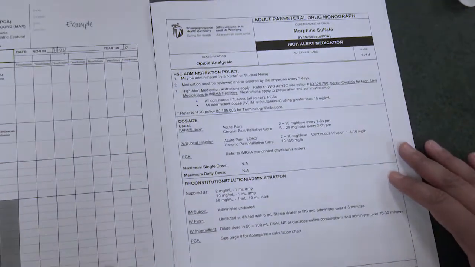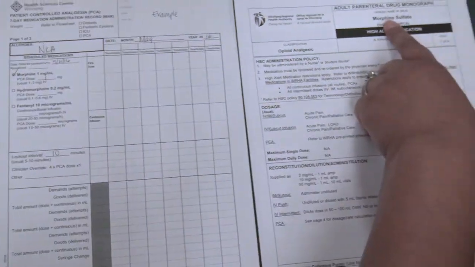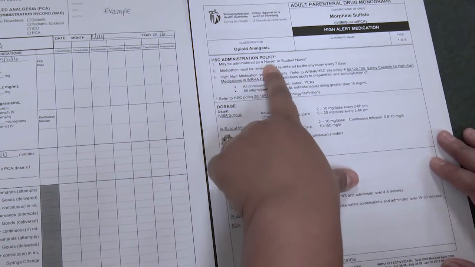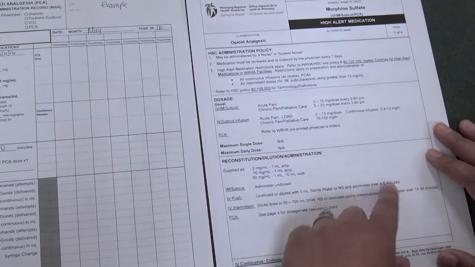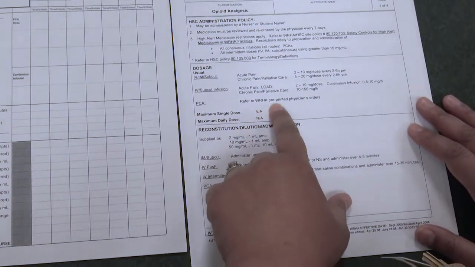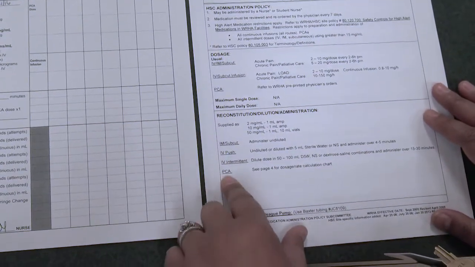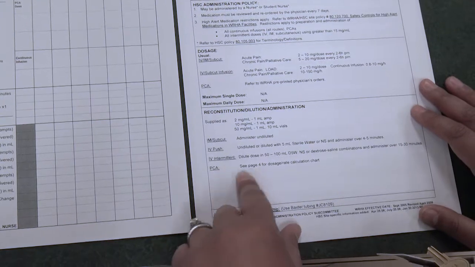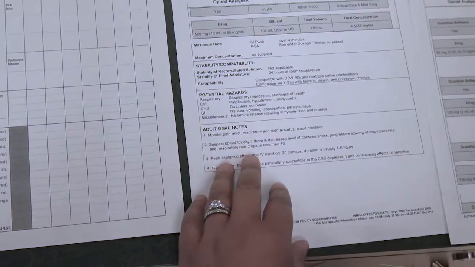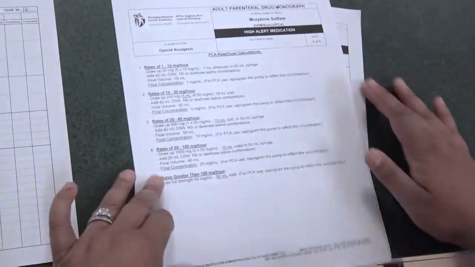For morphine, I'm looking at morphine, 1 milligram is my drug, and I have morphine sulfate. I want to make sure that I'm able to administer it, so it may be administered by a nurse or a student nurse, so I'm okay. Then you're looking at your dosages. For PCA, refer to WRHA pre-printed physician's orders. Down here it says for reconstitution and administration, PCA, see page 4 for dosage. So we're just going to flip. That's page 2, page 3, and page 4.